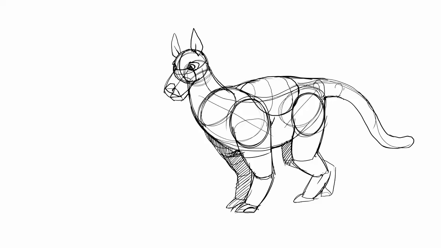Anyway, I will do another quick demonstration of how to construct a head in a little bit. But the next thing I want to talk about is fur.